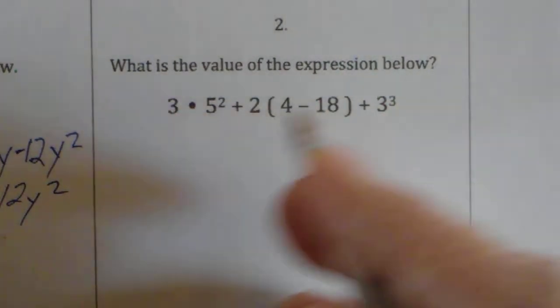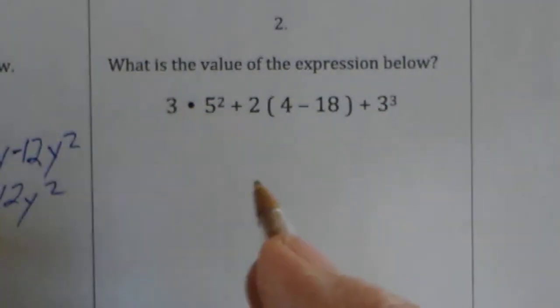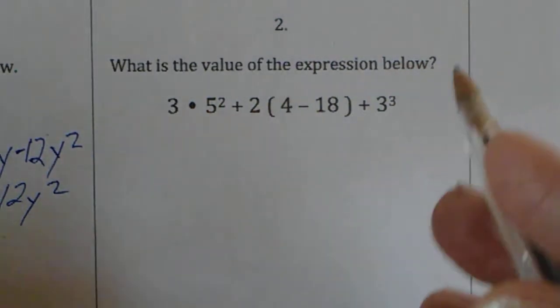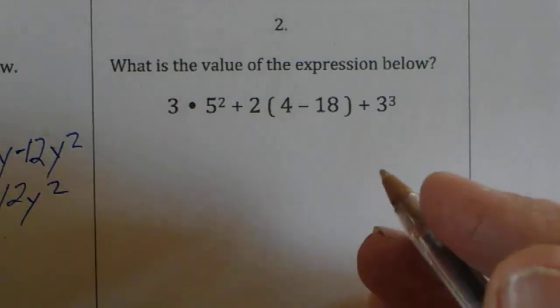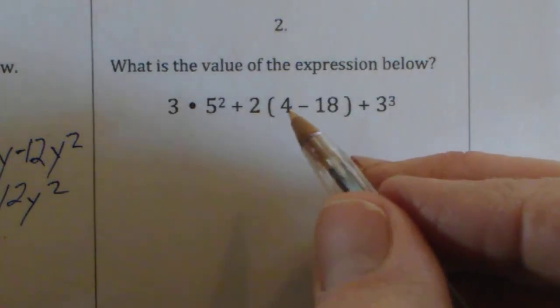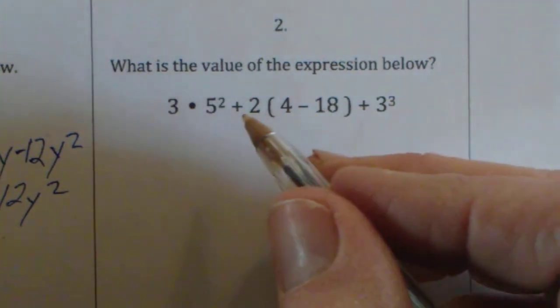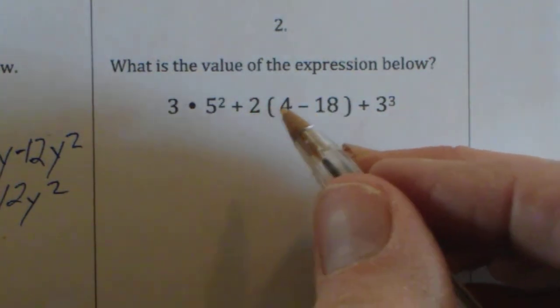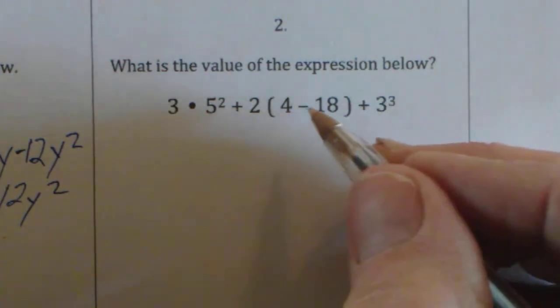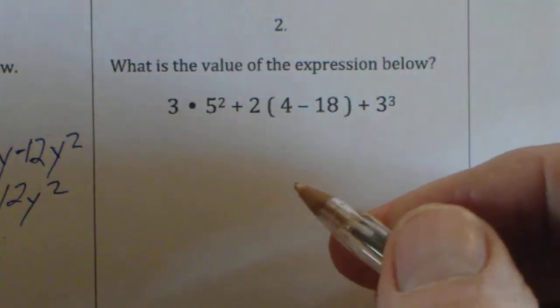Okay, what is the value of the expression below? Well, they're testing you to see if you know what you do first before you do the other operations, order of operations. Are you going to multiply 2 times 4 first? No, you have to subtract this first. Typically, if it says 2 times 4, you do the multiplication first. But since this is in parentheses, that's going to be done first before you multiply.